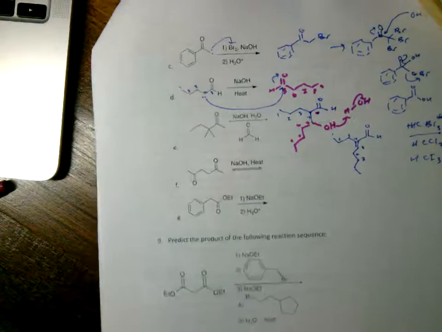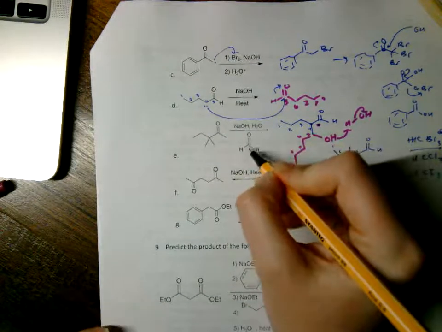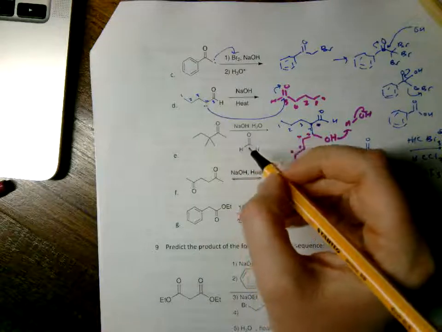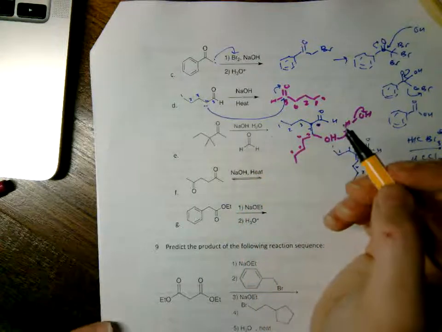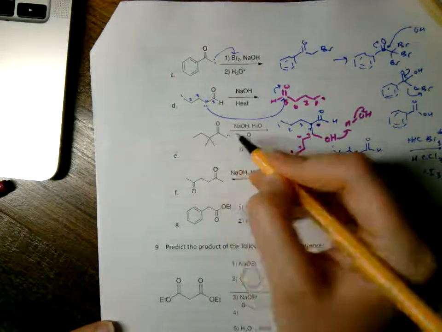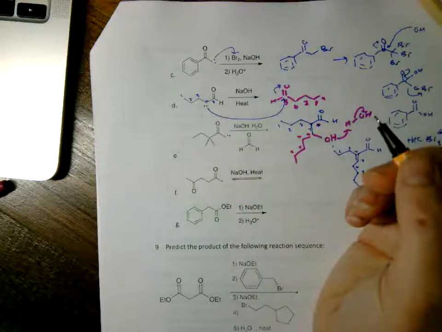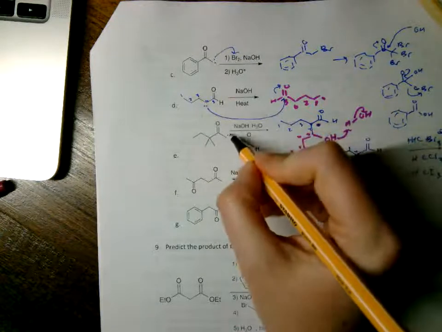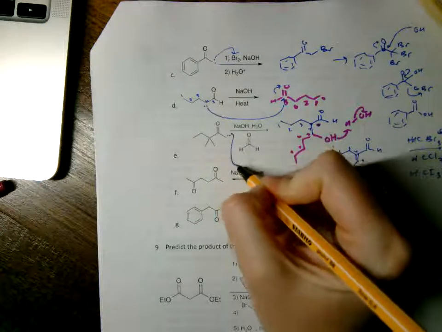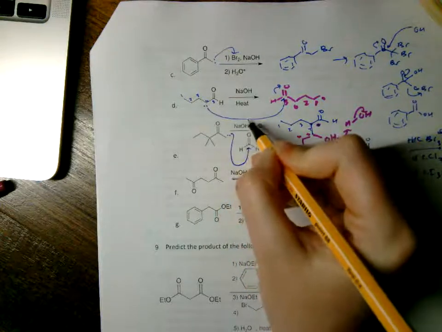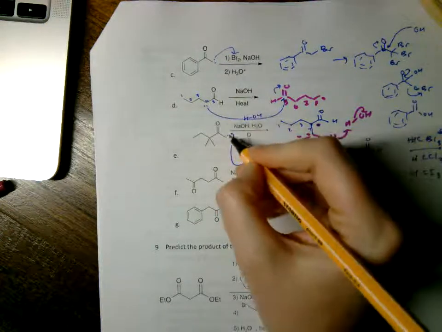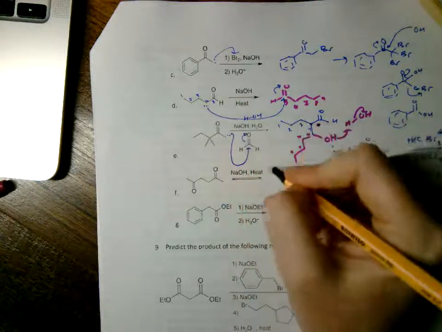And this is also an aldol condensation, but it's a crossed one. So it's reacting with this one, but it's actually not a super messy crossed aldol condensation because there's only one alpha hydrogen that can be abstracted. So you can take this and it'll deprotonate with the NaOH, so that becomes water, and this is your enolate, and it attacks.